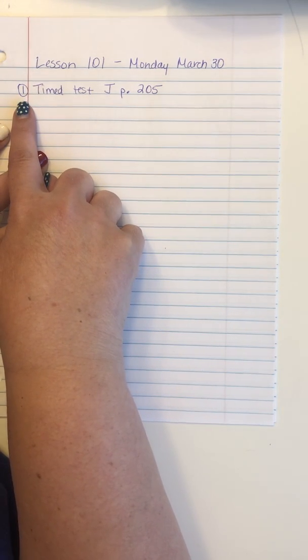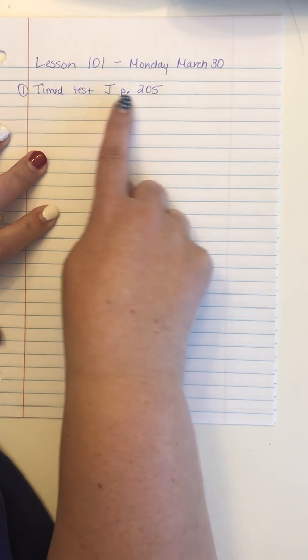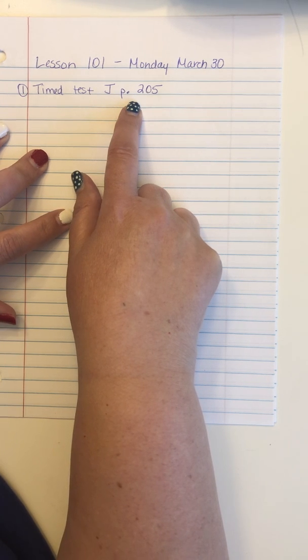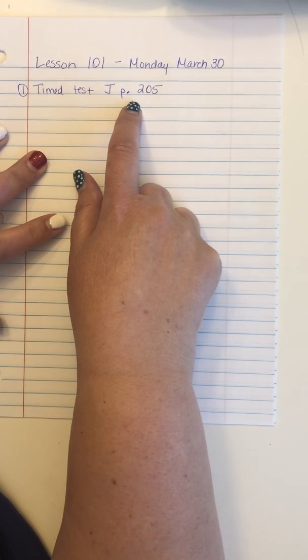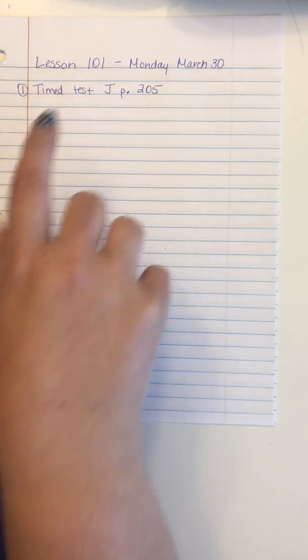To start out the lesson, just like we did in class, you should do your time test J, which is on page 205, in your test and worksheet book, and have your parents grade that. When you're done with that, you can start with the lesson. So I'm going to swap and look at the table in my book.